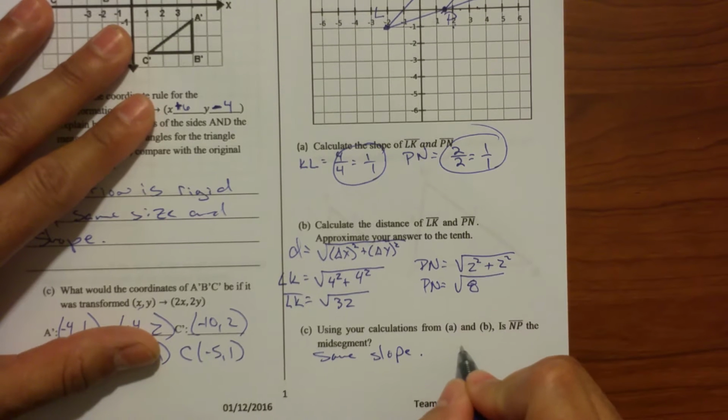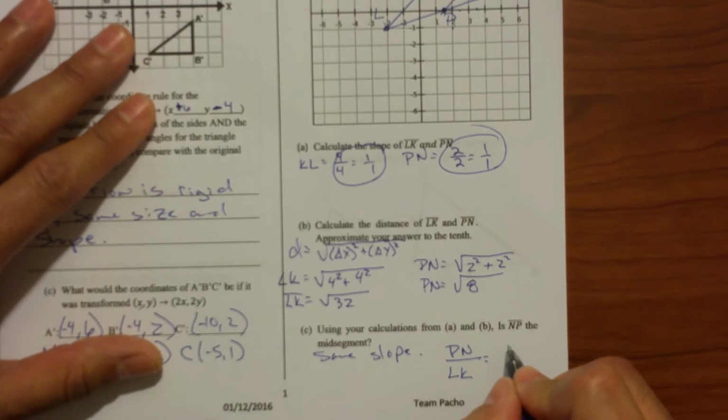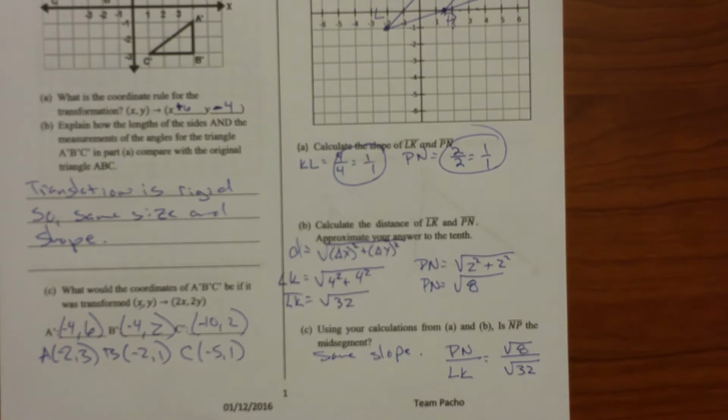So I'm going to do PN over LK. In my calculator, PN is going to be square root of 8 over square root of 32.